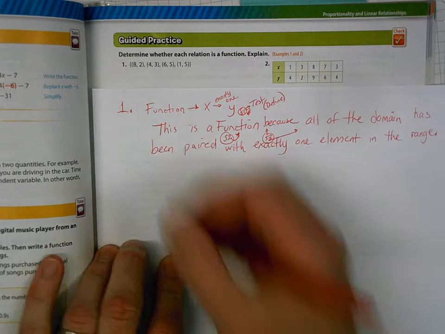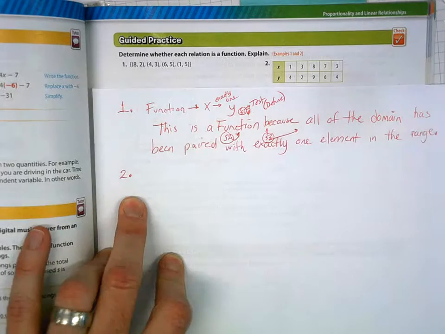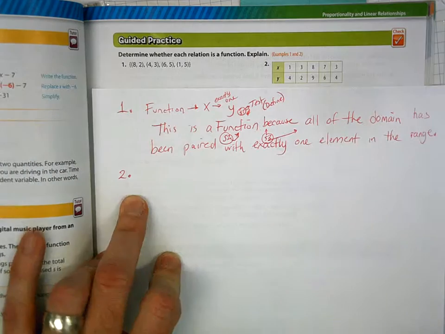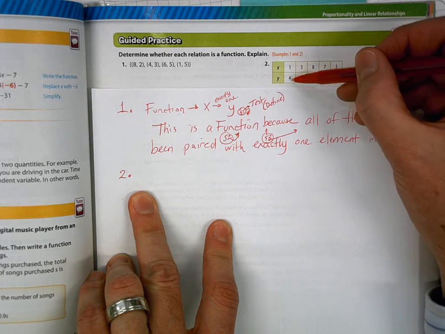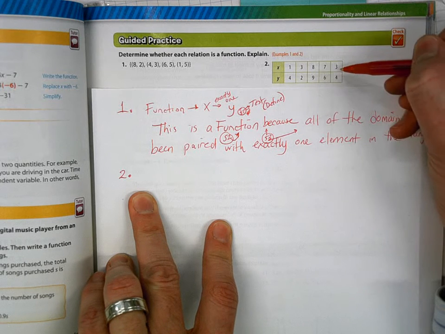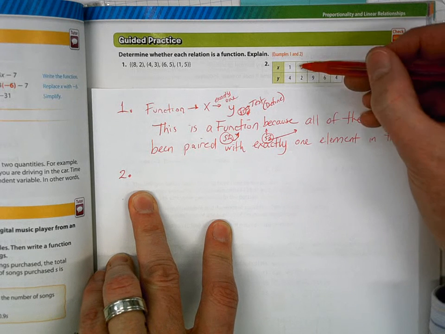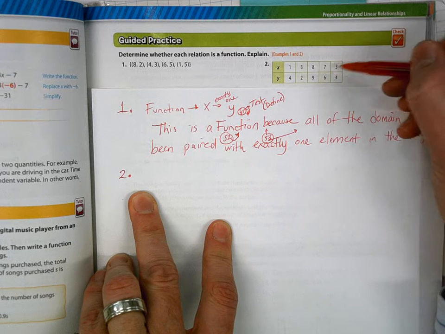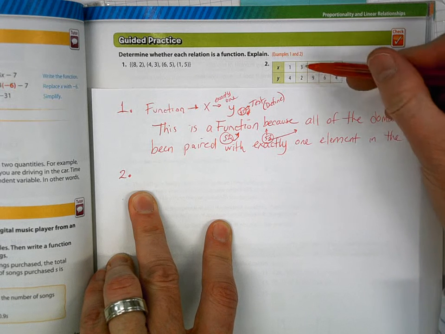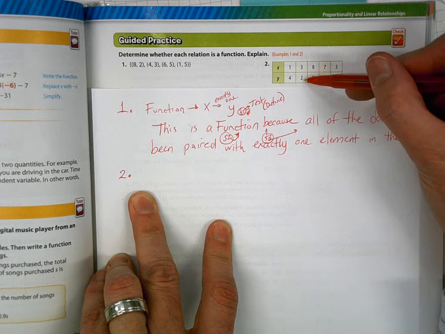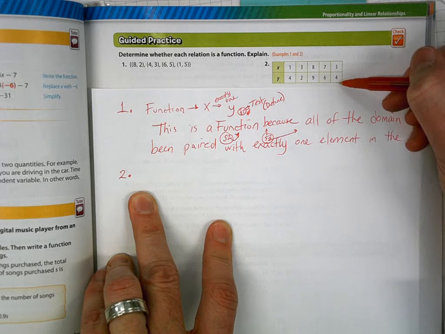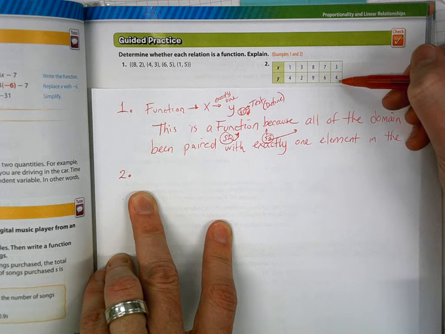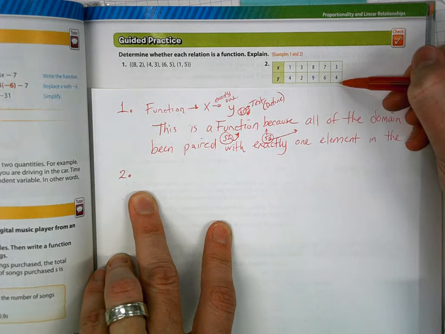Let's take a look at problem number 2. I'm testing it. Here we go. Here's a 1. It goes with a 4, but are there any other 1s? So far, so good. Here's a 3. It goes with a 2. Are there any other 3s? Yes. This 3 of the domain has a range of 2, but look, it does not have exactly one value for range. It has 2 different values.